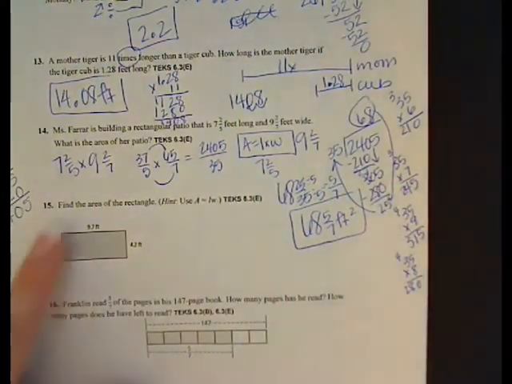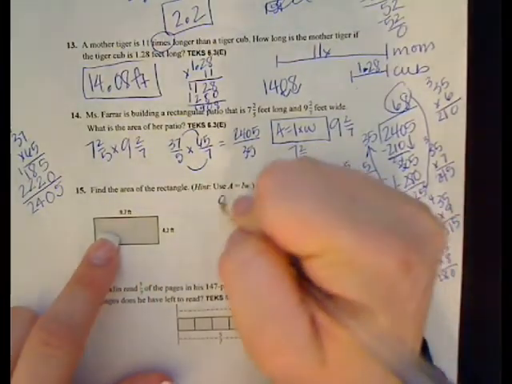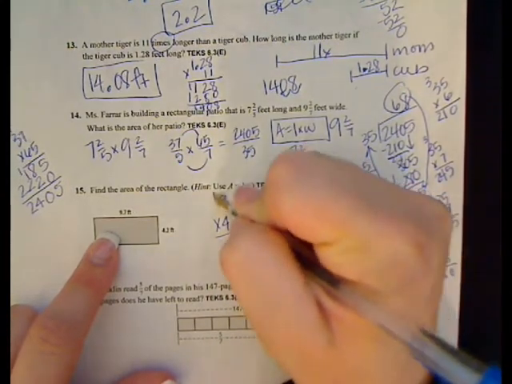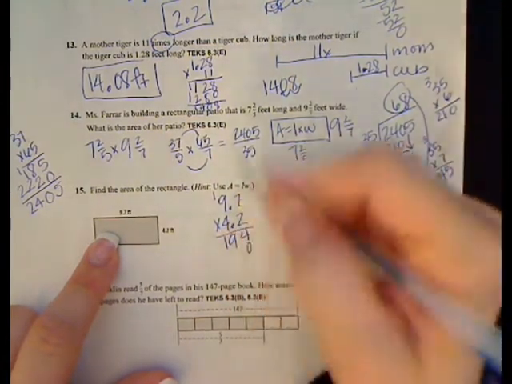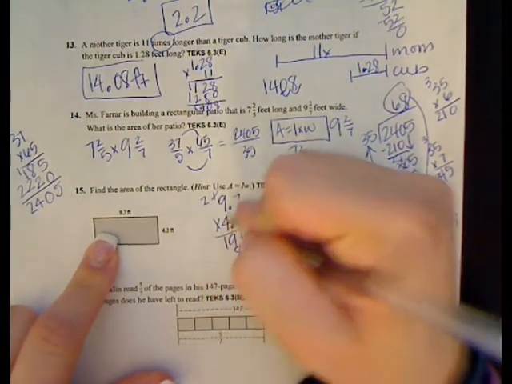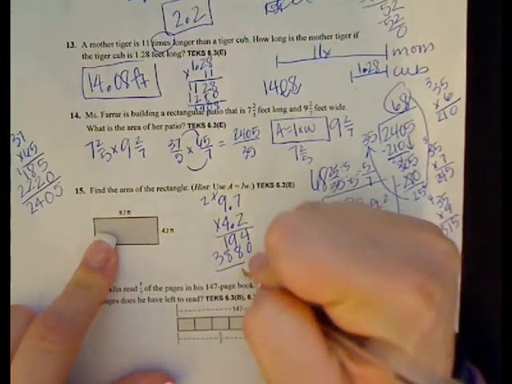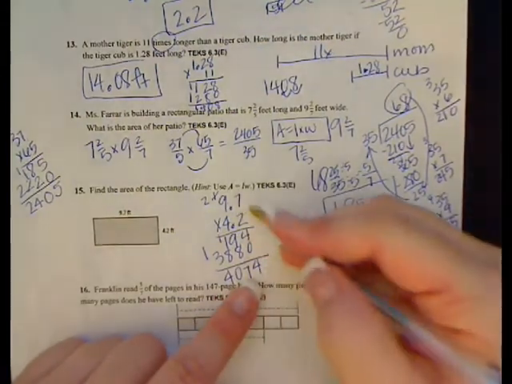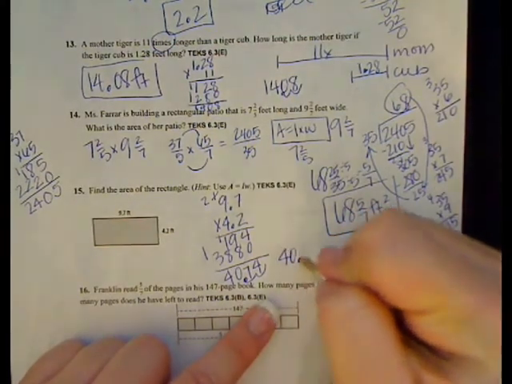Okay, number 15. Find the area of this rectangle. We know area is length times width. So 9.7 times 4.2. 2 times 7 is 14. 2 times 9 plus 1 is 19. 7 times 4 is 28. 4 times 9 is 36, plus 2 is 38. Add down. I get 4074, but I have 2 numbers behind a decimal, so move it 2 times to the left. So that is 40.74 feet squared.